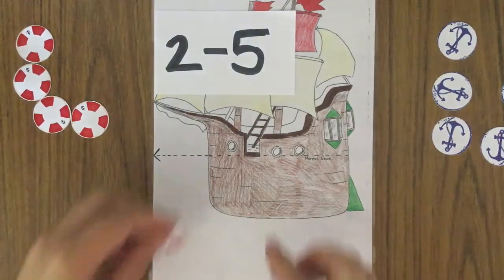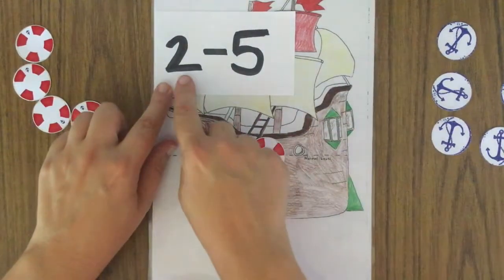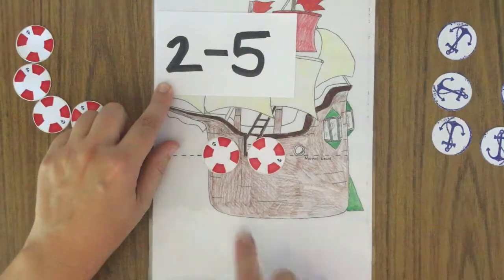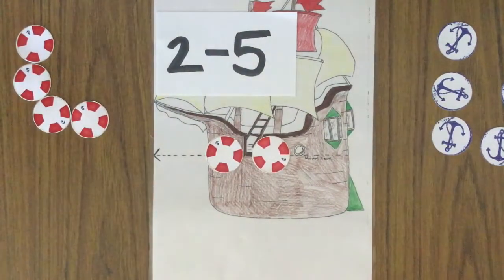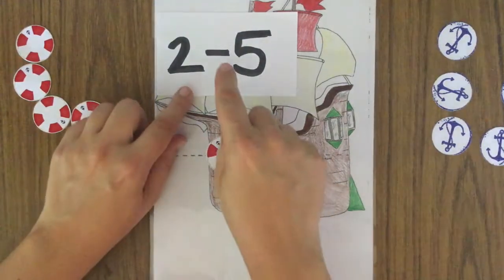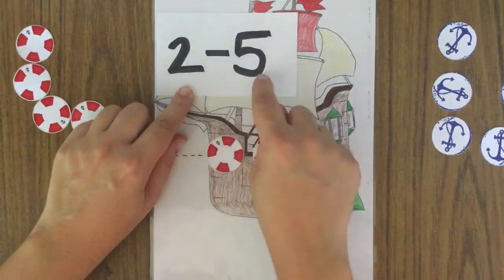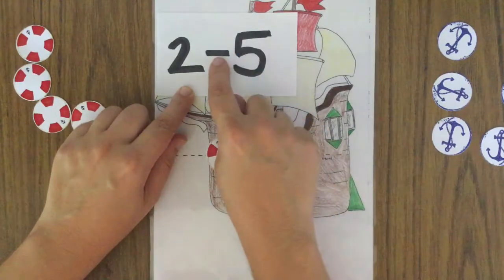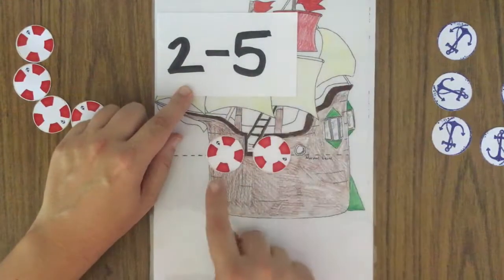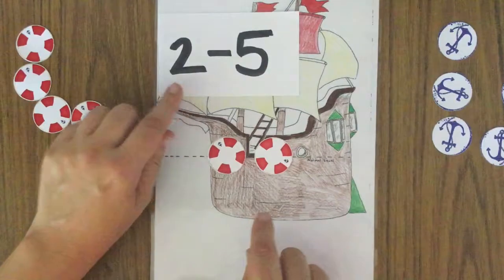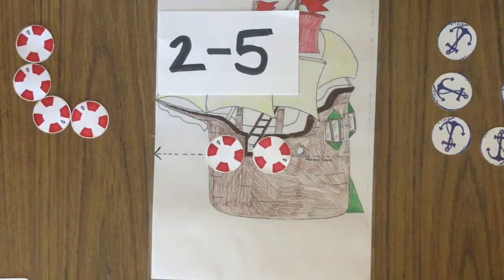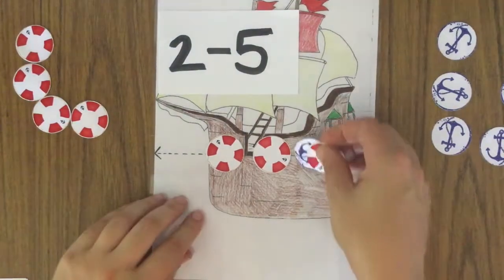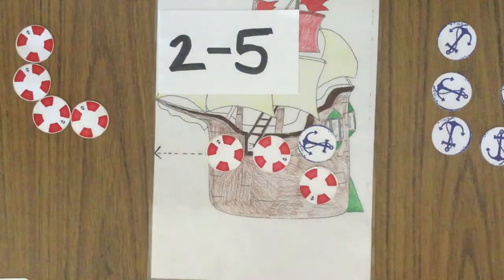I'm going to begin the problem just like I would any addition problem. This +2 tells me that my ship should have 2 floats on it. But as I go through the problem and follow instructions, it says that I'm now supposed to take away +5, or take away 5 floats. I don't have enough here to do that. What I'm allowed to do is add a zero pair to my collection.